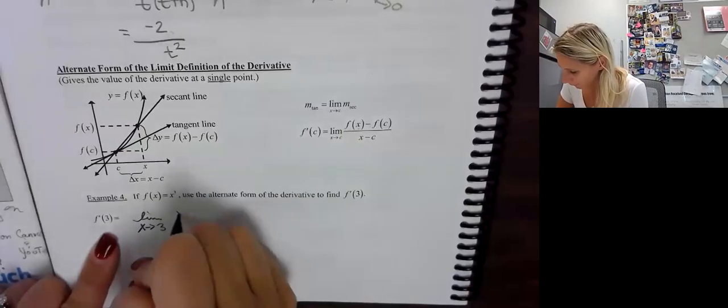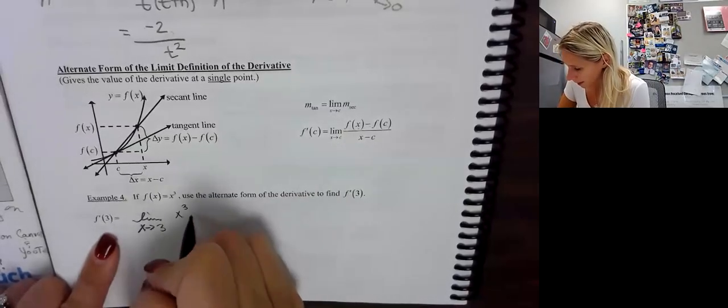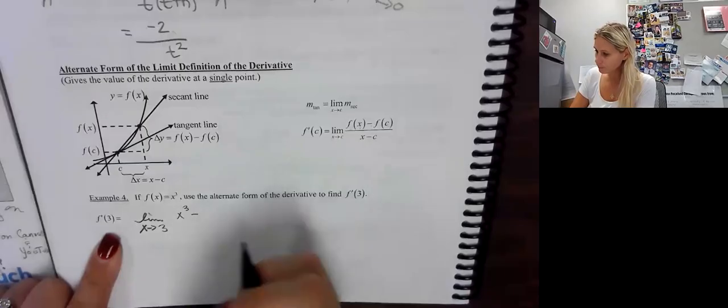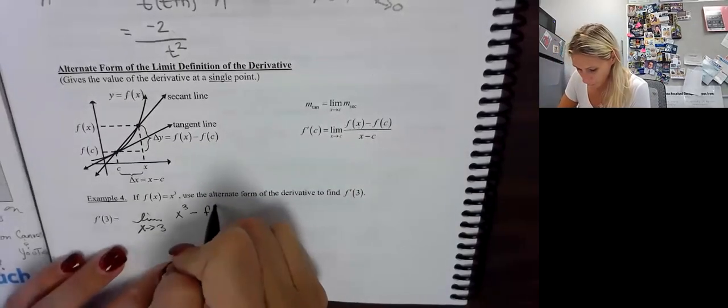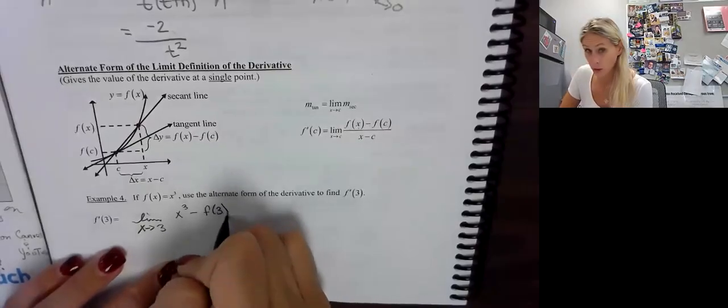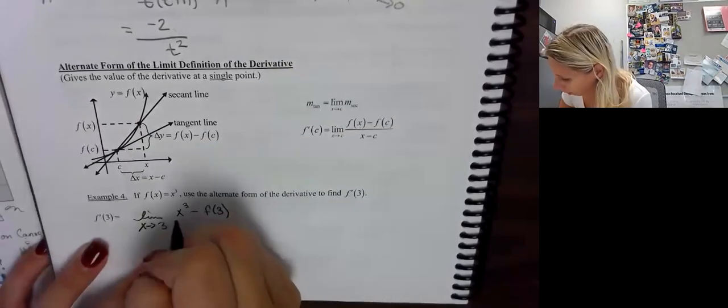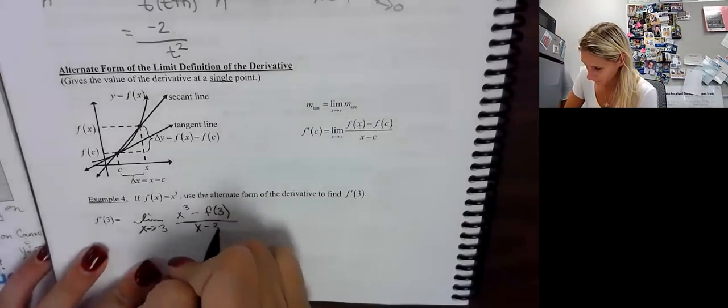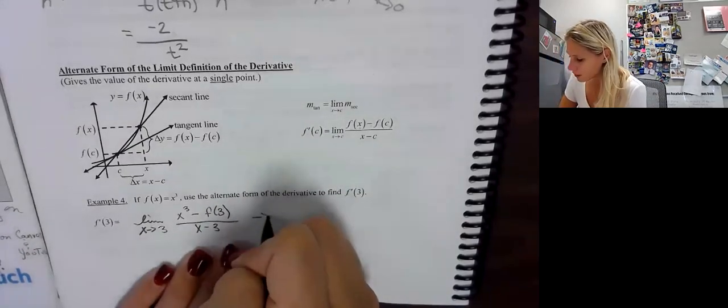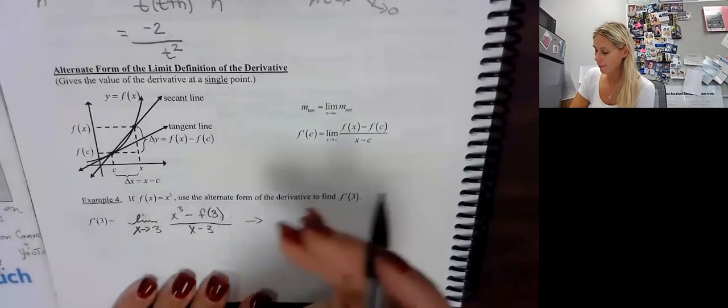Then I put my f of x down minus f of 3. So I'm just going to put f of 3 right now, and then I'm going to show you how that looks, okay? All over x minus 3. Okay, so what I'm going to do right now is evaluate that f of 3.